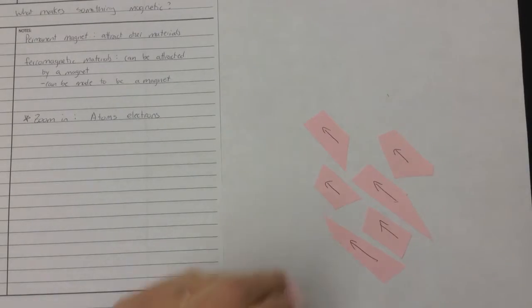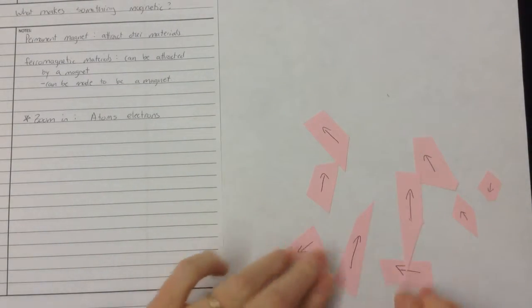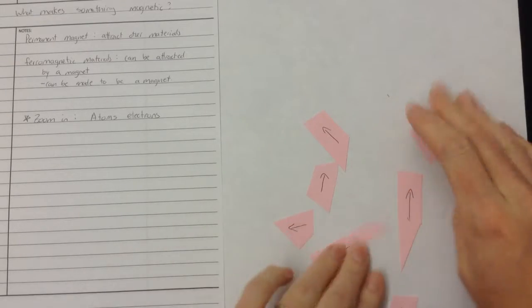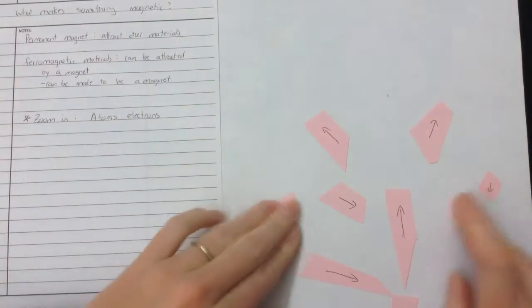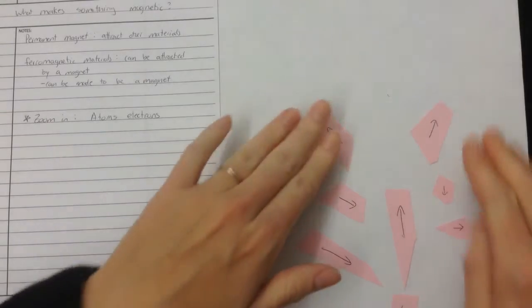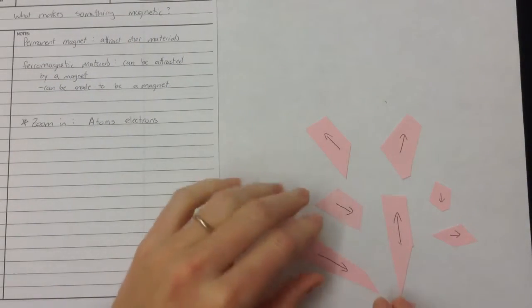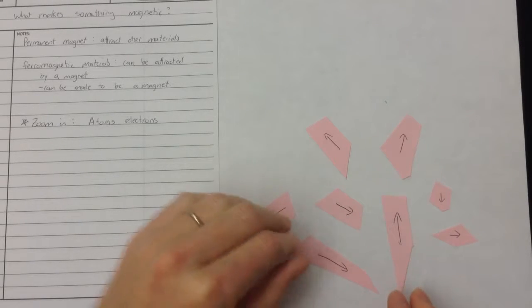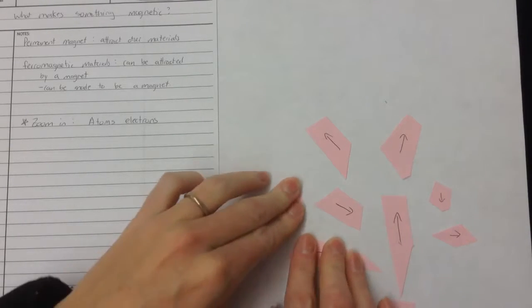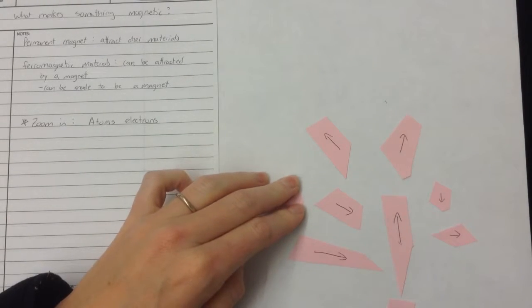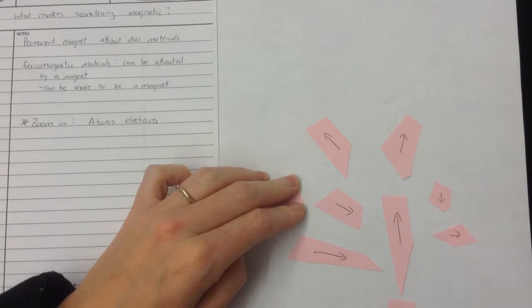In a material that's not a permanent magnet, these might be able to turn and face a bunch of different directions, or maybe only some of them point in the same direction, but if they point in different directions, it cancels out and it's not a magnet. But you can make this happen in a ferromagnetic material. These domains can turn. In plastics and things that are never attracted to a magnet, those things don't turn.